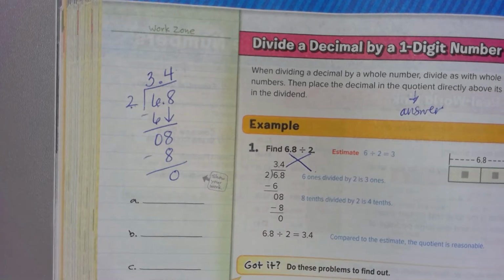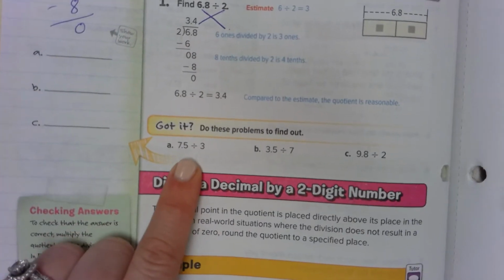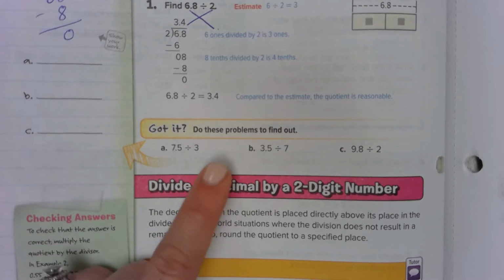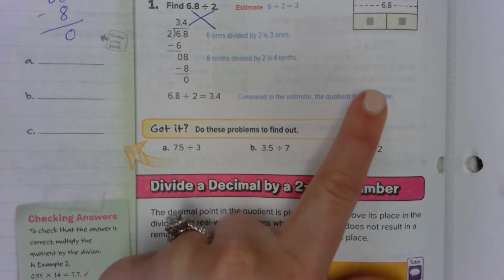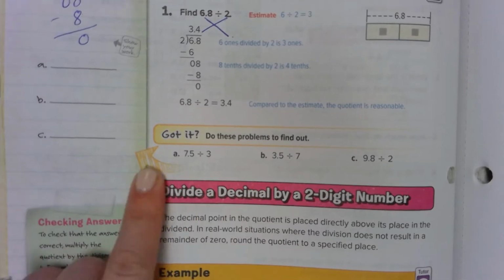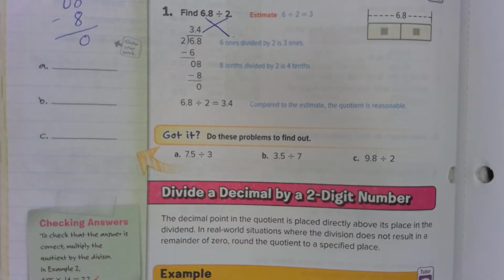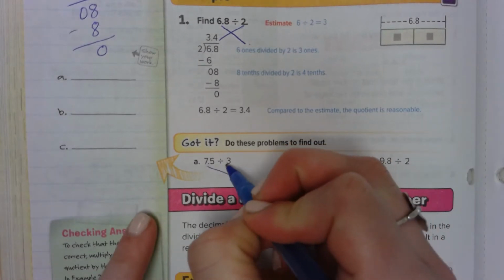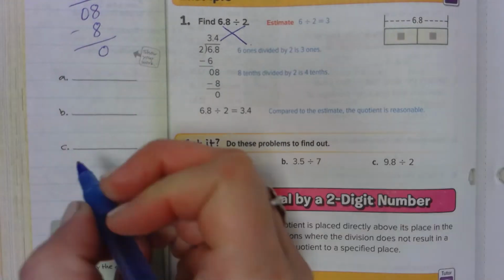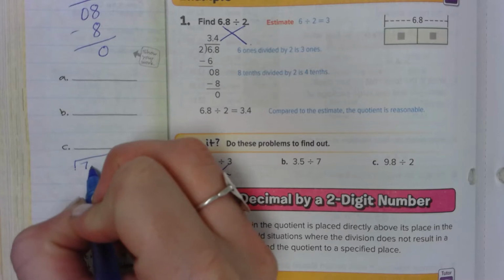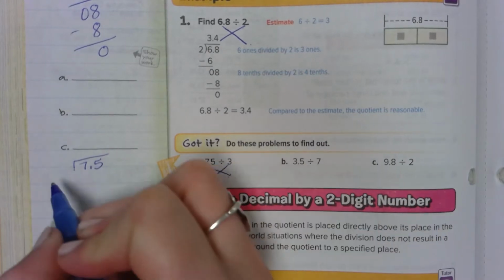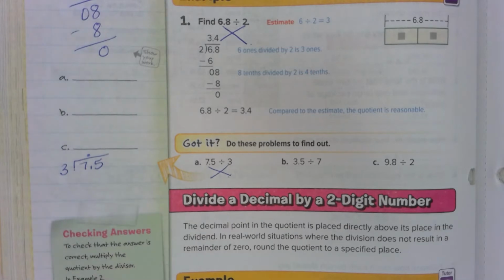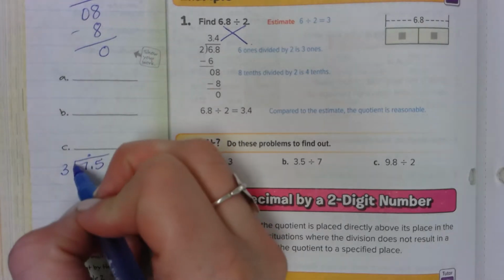All right, down here, it has a couple problems. Let's practice with these. I'm going to solve them over here, and I would like you to follow along and solve them along with me in your book so you have some examples written down. Remember, I'm going to put in my X to show that my 7.5 goes on the inside and my 3 goes on the outside. Before I start solving, I put my decimal point straight up and now I can begin dividing.